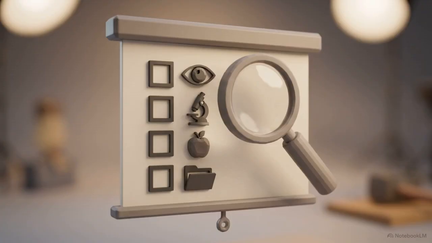This process runs through 4 distinct passes. First, the macro pass. Second, the micro pass. Third, the physics pass. And finally, the context pass.